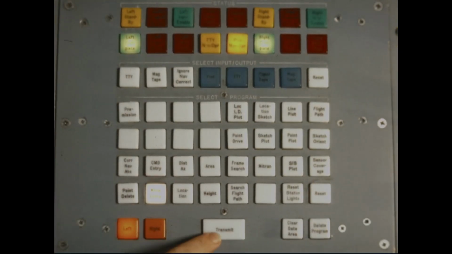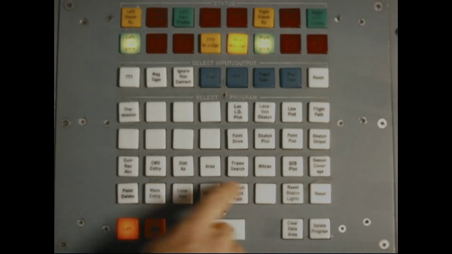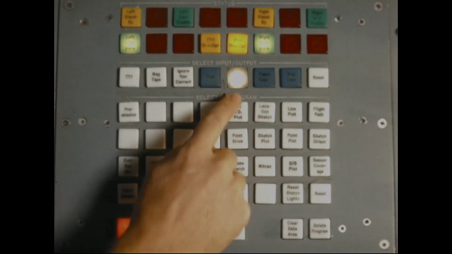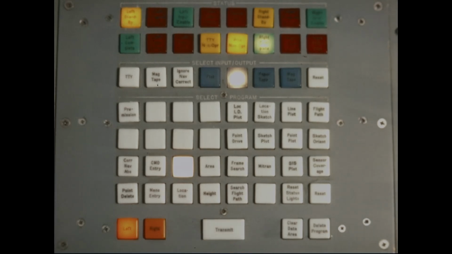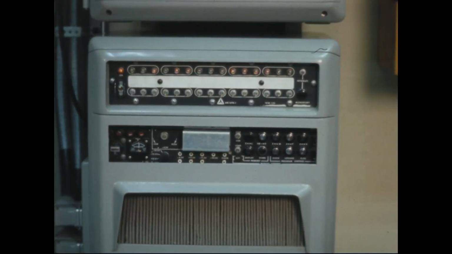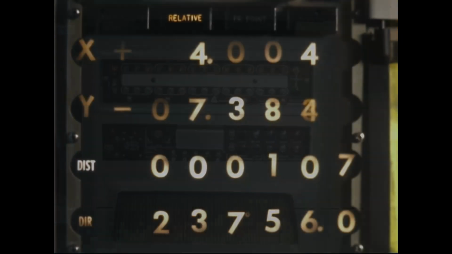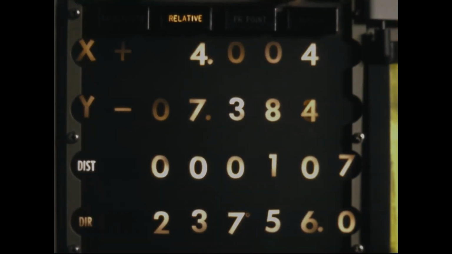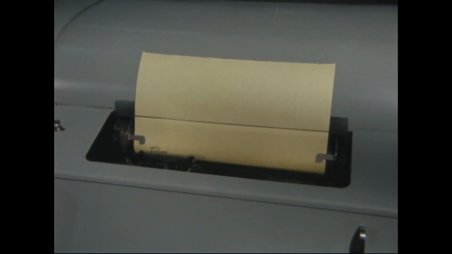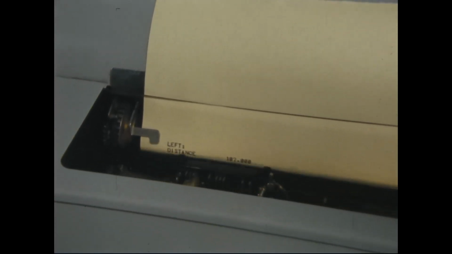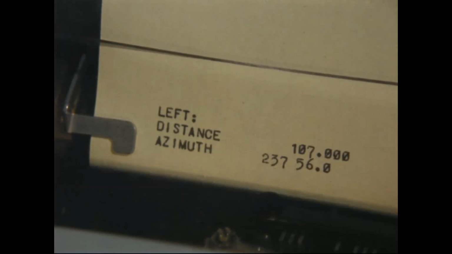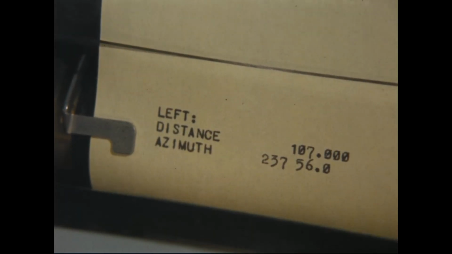Now the operator follows the distance azimuth program procedure. In effect, he asks the computer to measure the diameter of the tank. The computer calculates the actual ground distance length and automatically displays distance and direction of measurement on the display panel. 107 feet, 237 degrees, 56.0 minutes. If the teletype output option has also been selected, the computer outputs the data to the teletypewriter for reproduction in hard copy form.